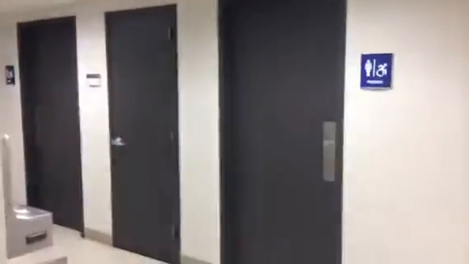Bathrooms are right outside the clinic here. Here's the female bathroom, and the men's is over there. Drinking fountain for our patients is right here. Let's head back into the clinic, and I'm going to walk you out now.